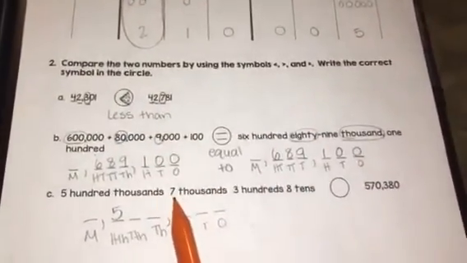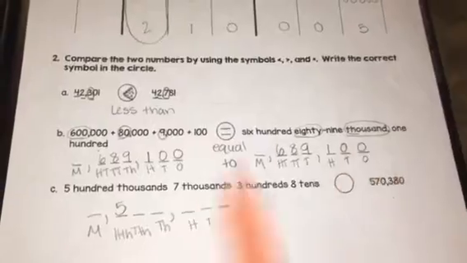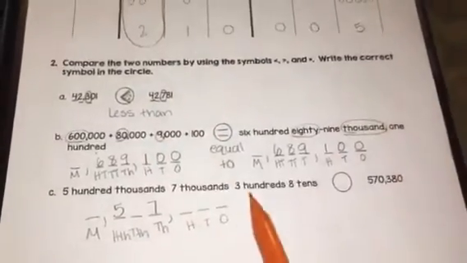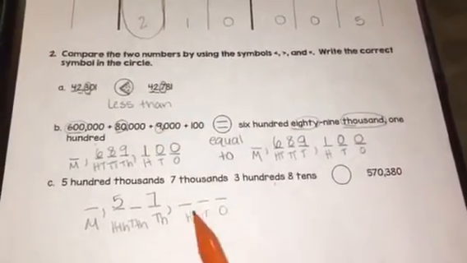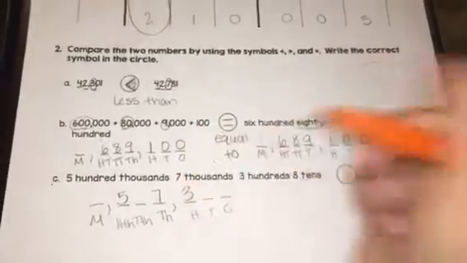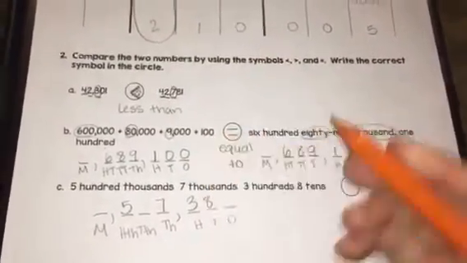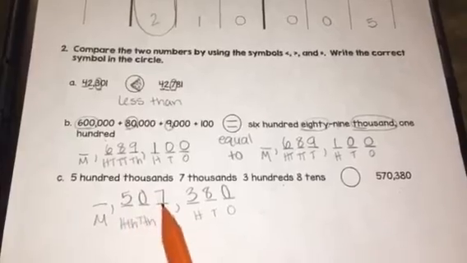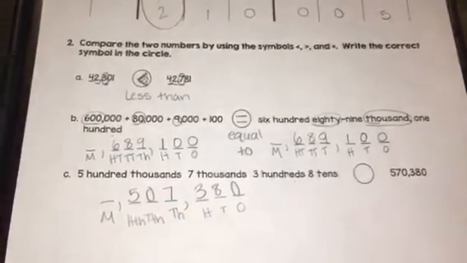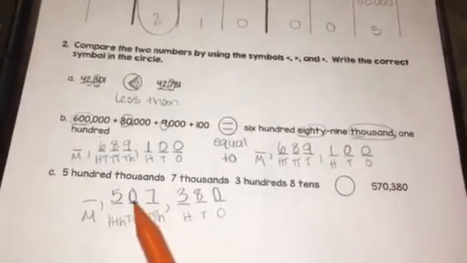This says we have 7,000s. So in my thousands, I'm going to put a 7. This says we have 300s. So in my hundreds, I'm going to put a 3. This says we have 8 tens. So in my tens, I'm going to put an 8. Wherever I don't have a digit, I'm going to put that 0. So this number is 507,380. So now let's compare.